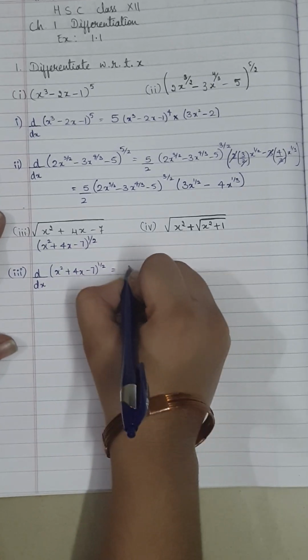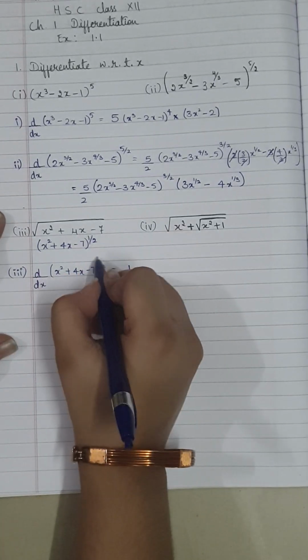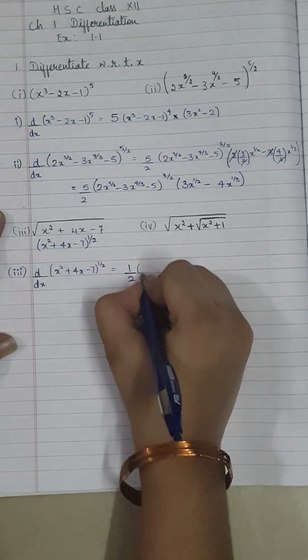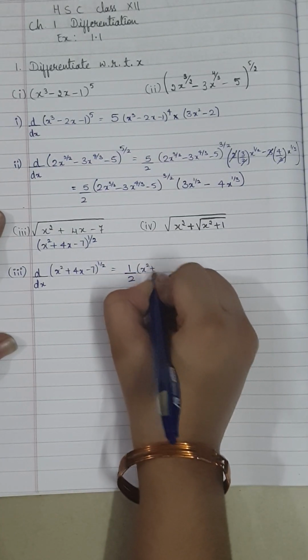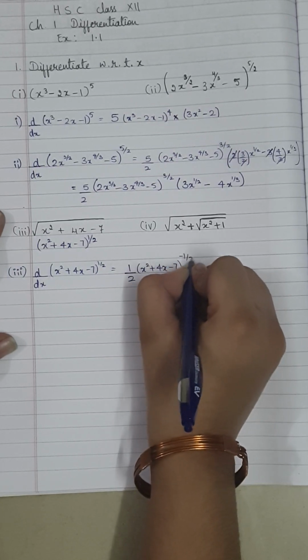That will be 1 by 2 outside, this whole term, and n minus 1, that is 1 by 2 minus 1, that will be minus 1 by 2. So you have x square plus 4x minus 7 to the power minus 1 by 2.